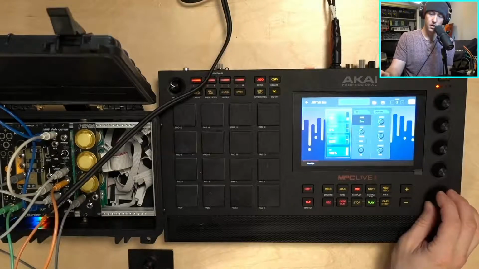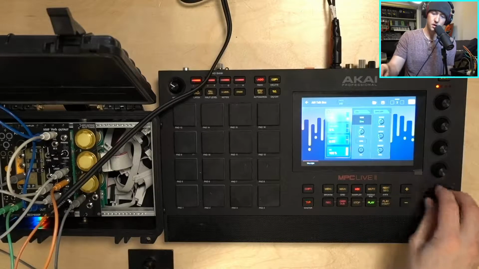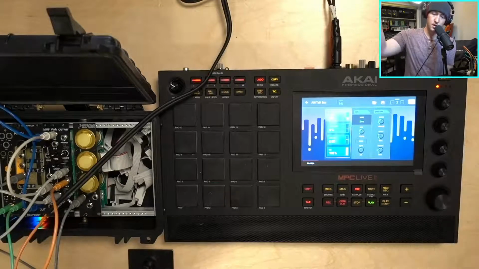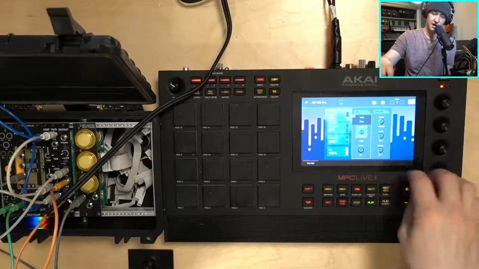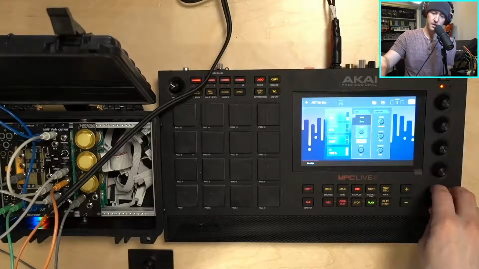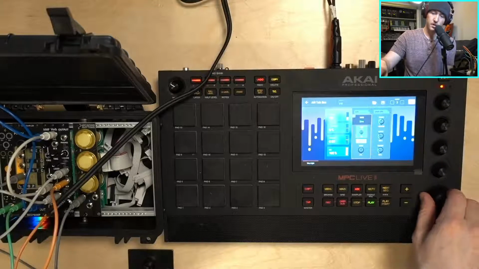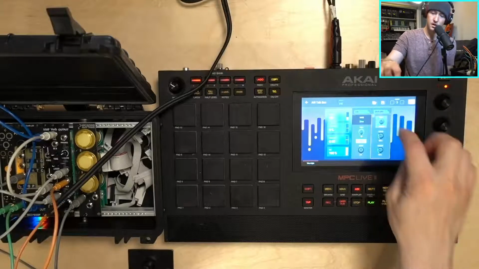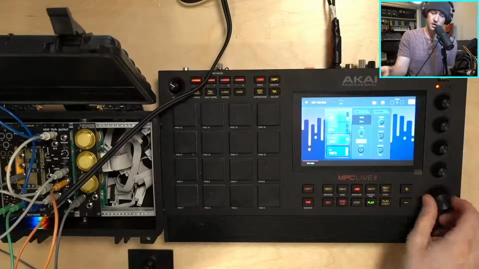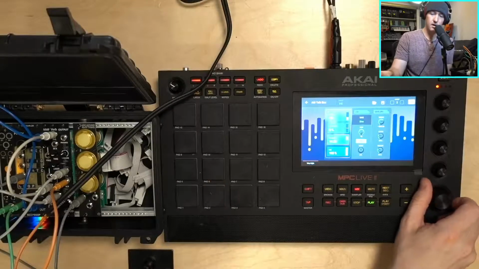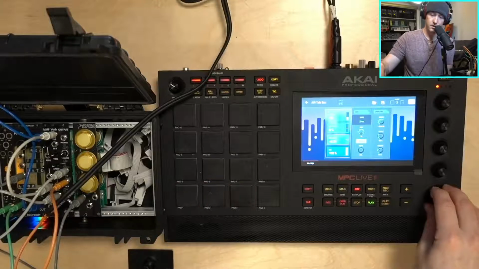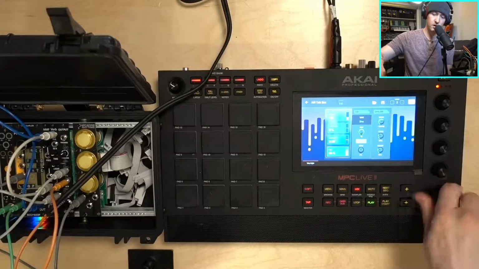Ooh. Yeah, that is sick. Let's sync the rate. Let's make it faster. Yeah, this is sick. Make a more format here. No, I like it better the way it was. That is cool. Let's mix down.